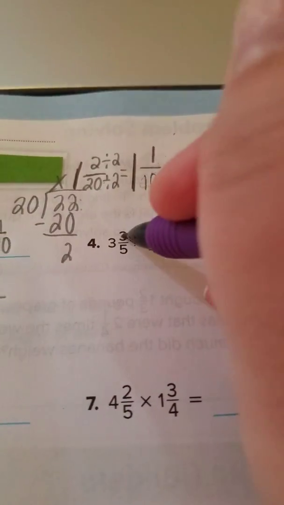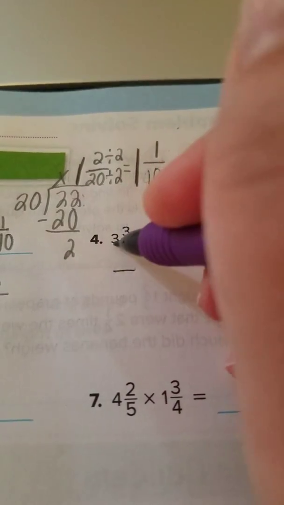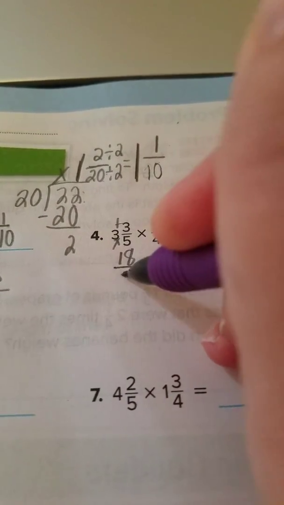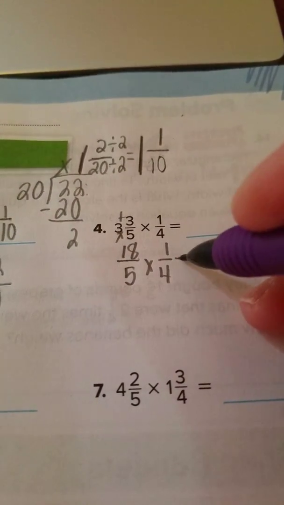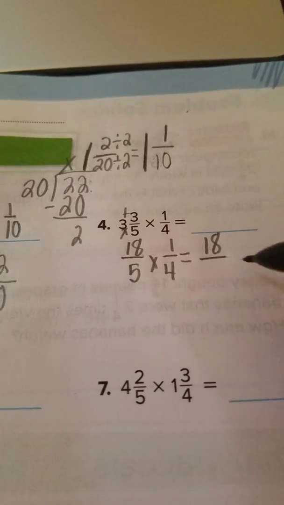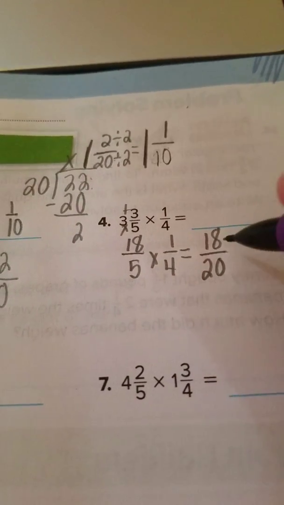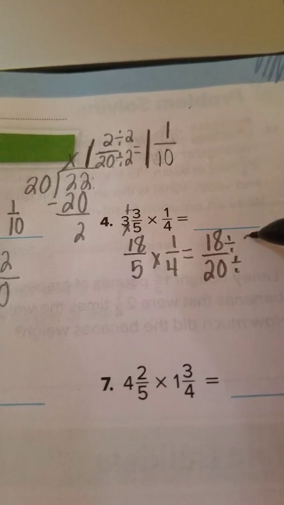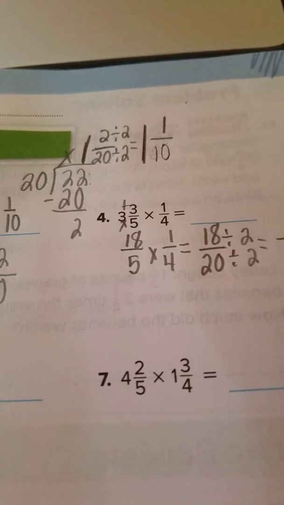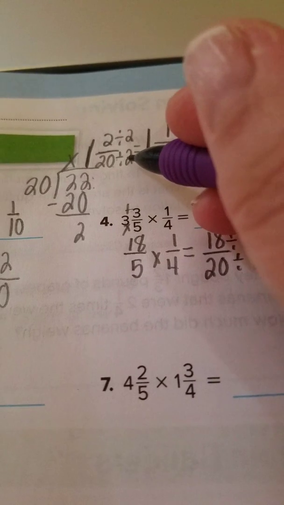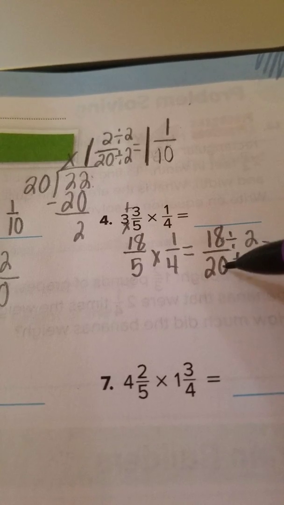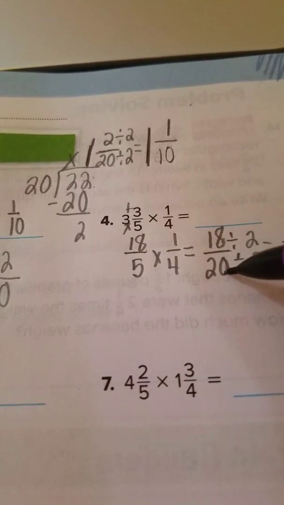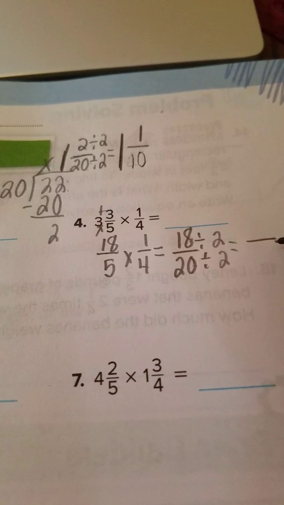Let's do one more. 5 times 3 is 15, plus 3 is 18 over 5, times 1 over 4. 18 times 1 is 18, 5 times 4 is 20. Divide top and bottom by the same number. I can divide those both by 2. I don't need to do the division like I did over here because this is not improper. 18 is smaller than 20. So I don't need to do any division. I'm just going to put it in the simplest form.